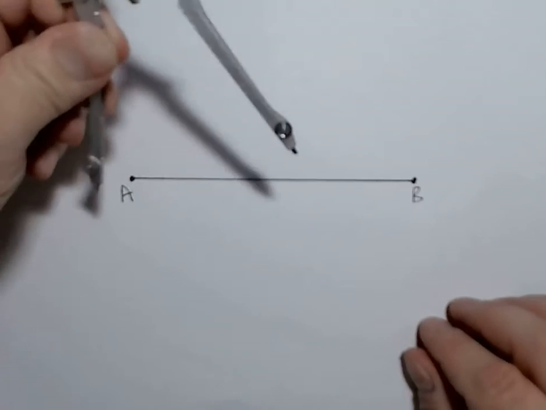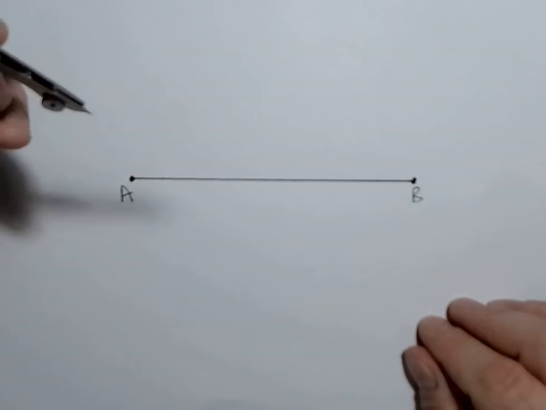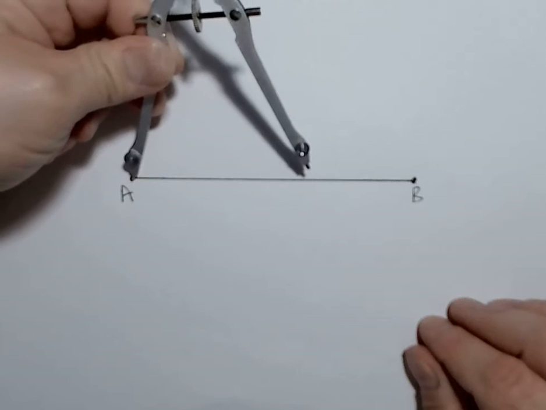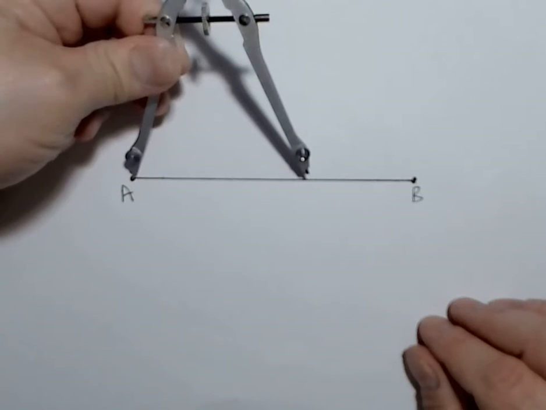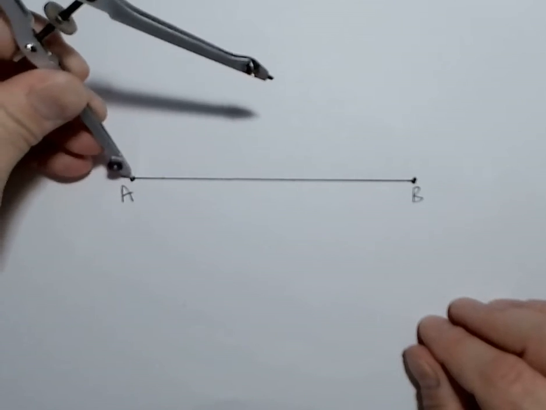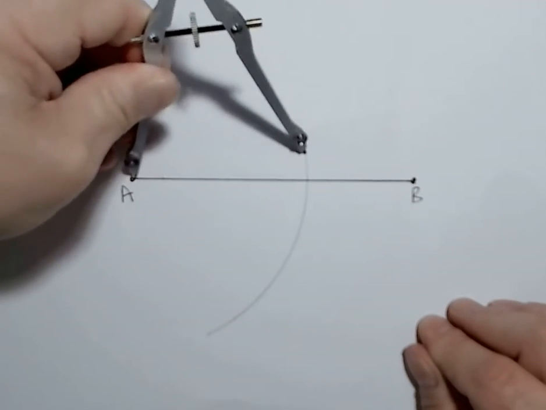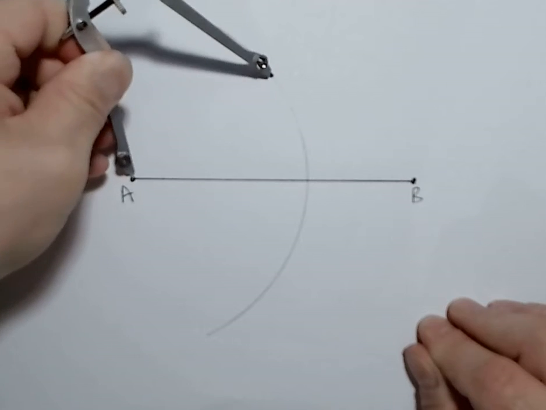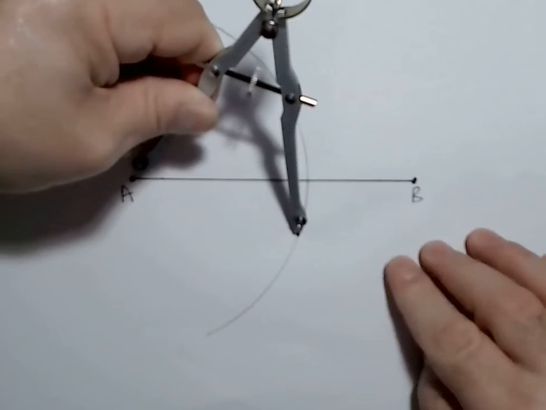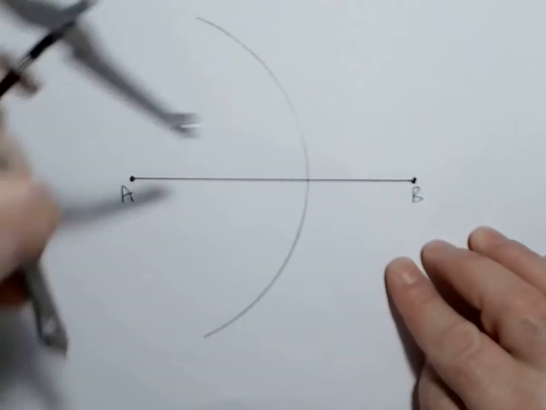All right, now let's prove a perpendicular bisector construction. So if you remember, the way we construct a perpendicular bisector is we take the compass and we extend it for more than half the distance of the line segment. And then we're going to go into each endpoint and we're going to draw an arc. From each endpoint, the goal is to have those two arcs intersect each other.